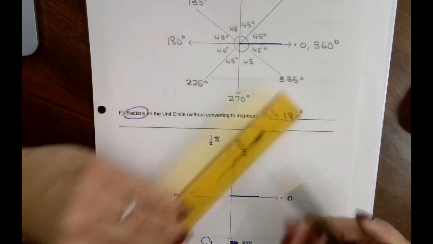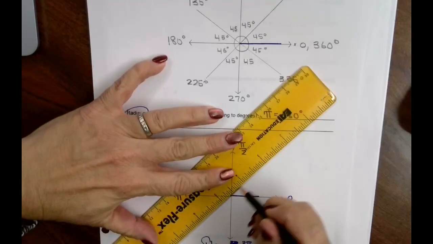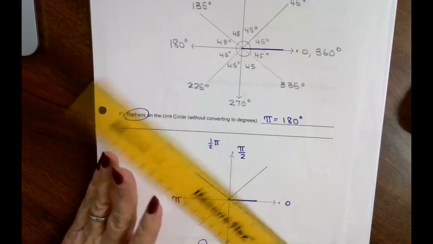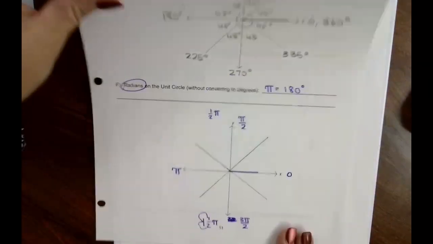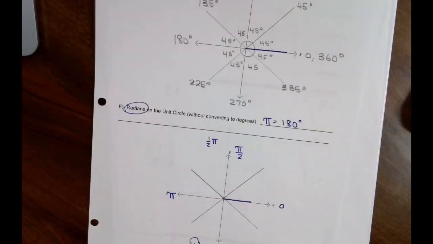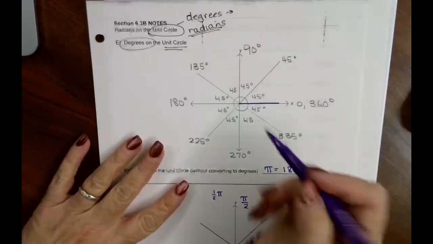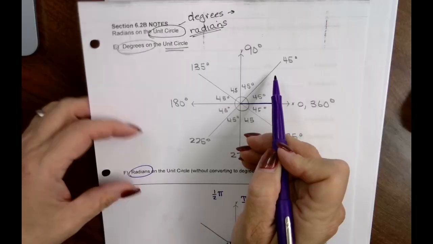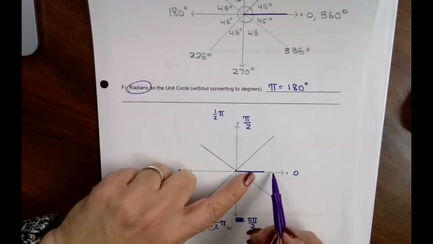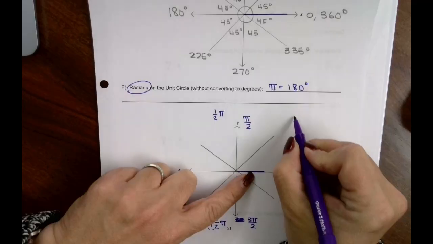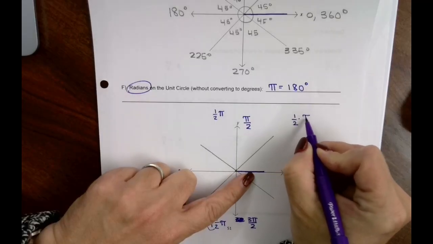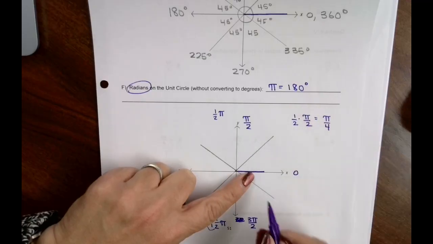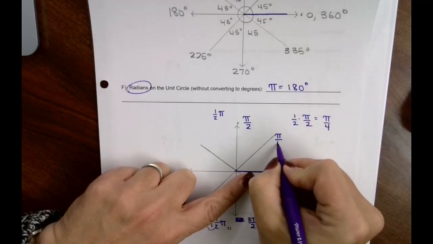Okay, so let me draw my lines back on here so that we can see this, because I think it makes a lot more sense to see it this way. All right, so if up here 45 is halfway between 0 and 90, well, halfway between 0 and 1/2 pi, so if I want 1/2 of 1/2 pi, this is going to be pi over 4. So this value that I have here is pi over 4.